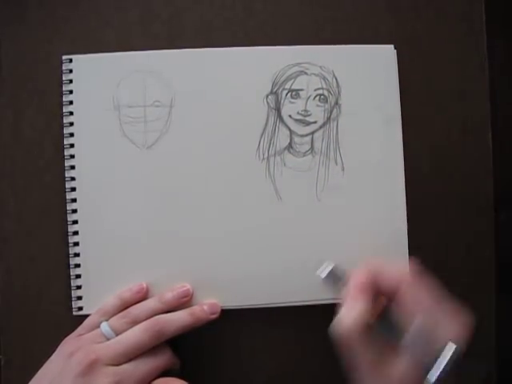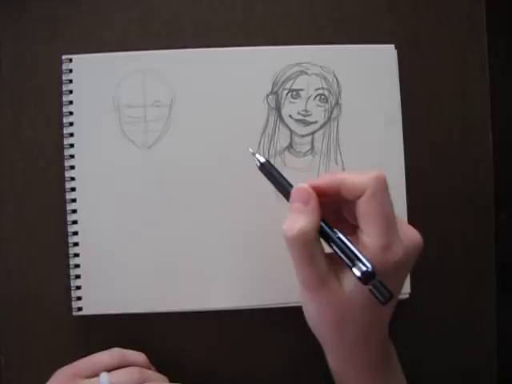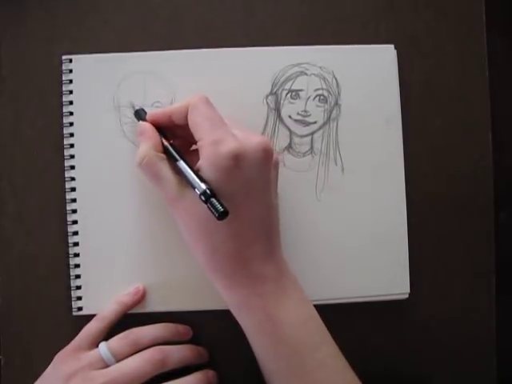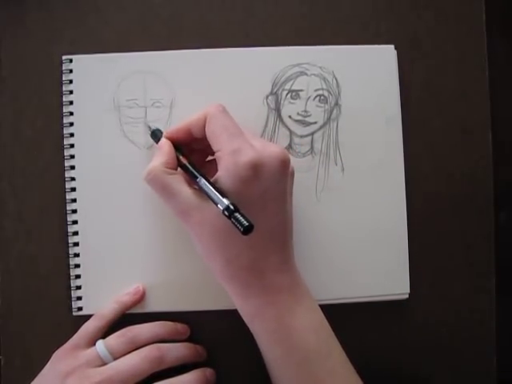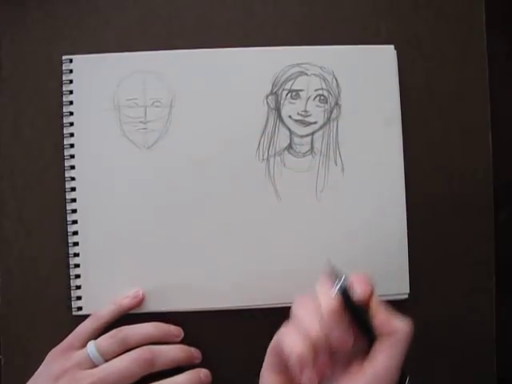So there's that one. Still somebody facing straight ahead, but already a face vastly different from one of these examples with really no notable features whatsoever.